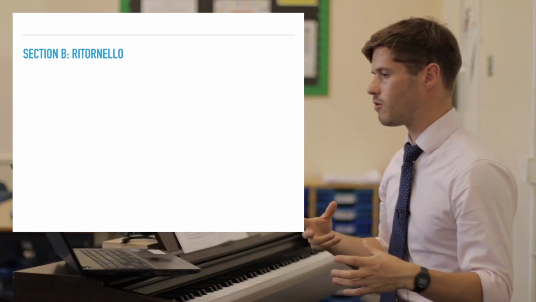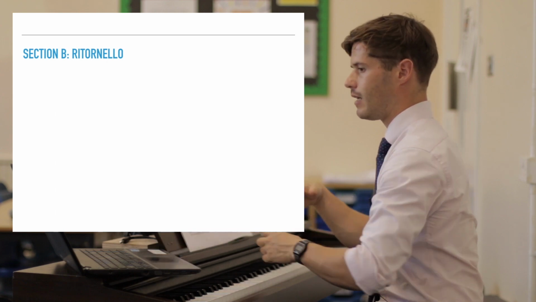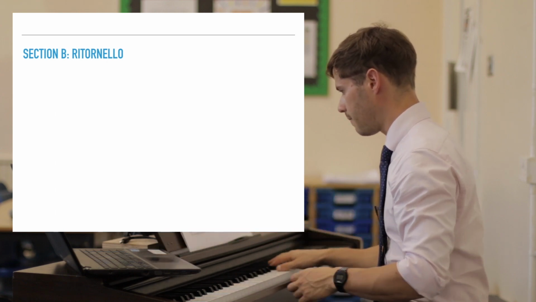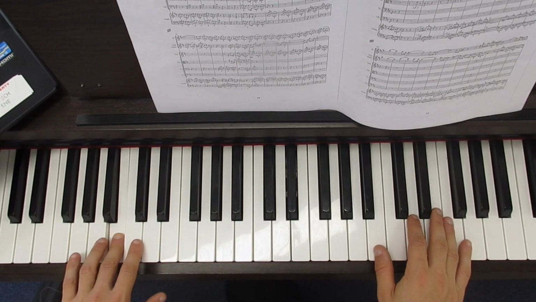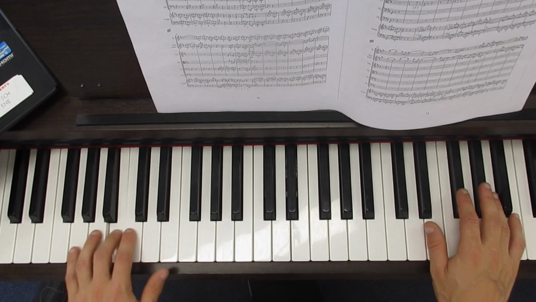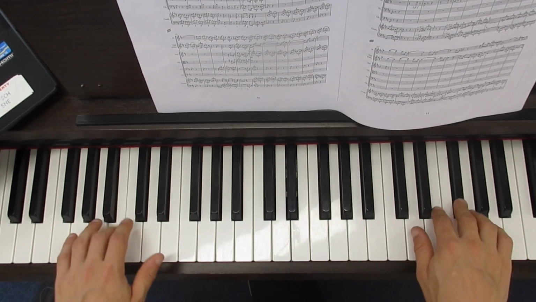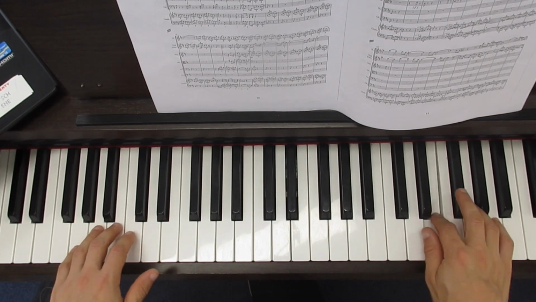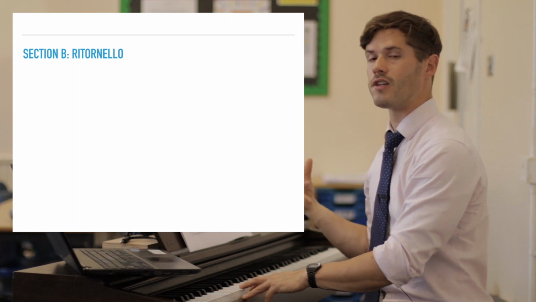We then get to section B, and this is structured as a ritornello. So section B starts in bar 79, and it's in a different key. It's in a minor key, in a relative minor, B minor, and it sounds like this. Okay, so that's the first episode.